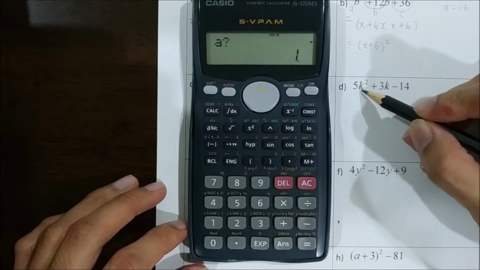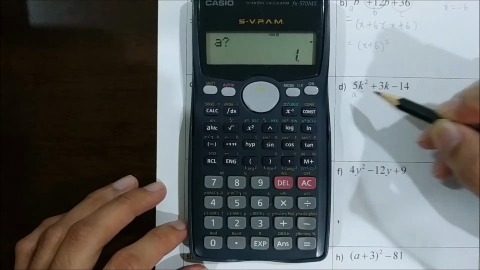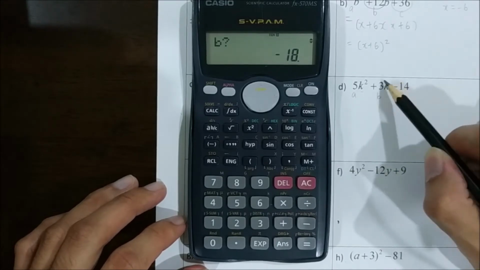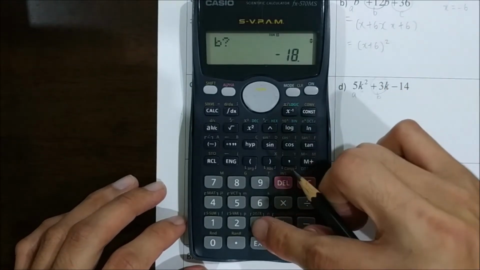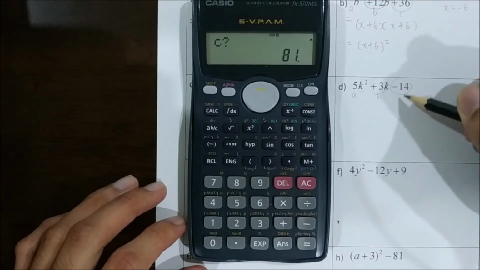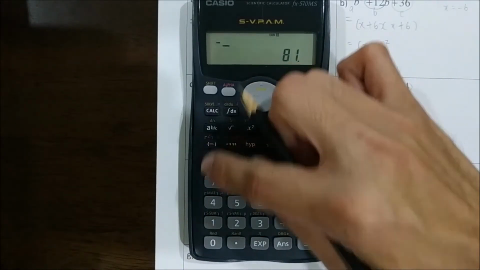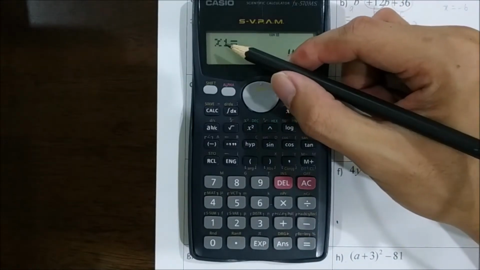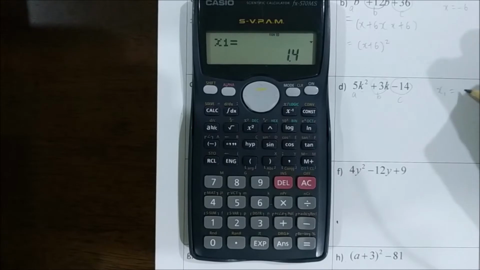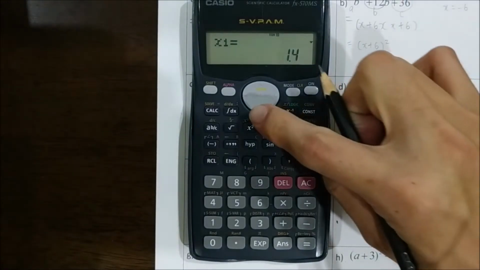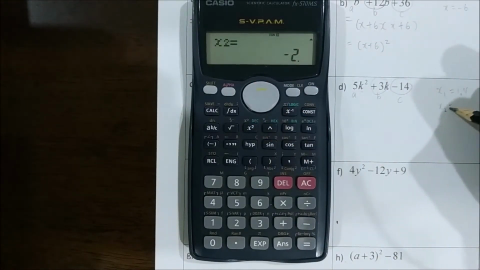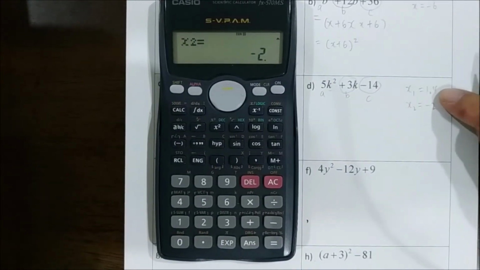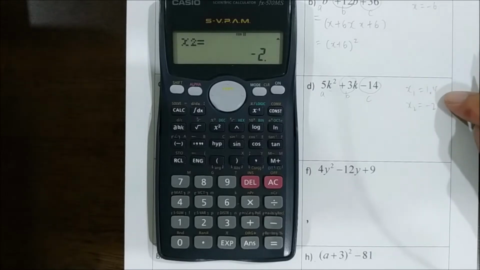Now this is k squared, the first one, correct. So this is the a value. So a is 5. The b value is this, which is positive 3. The c value is negative 14. So now we have x1, x2, which means there are two values. x1 is 1.4. x2 is negative 2. So now we have something new here because the x1 is a decimal number.